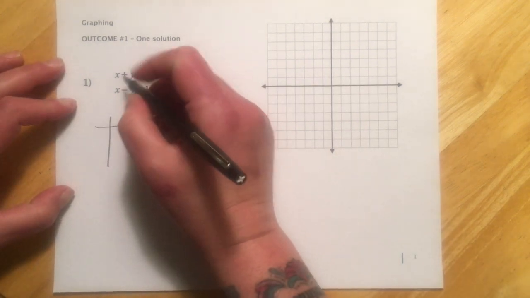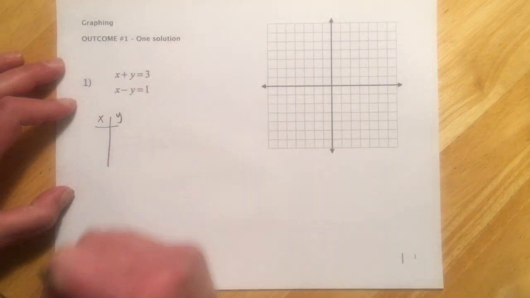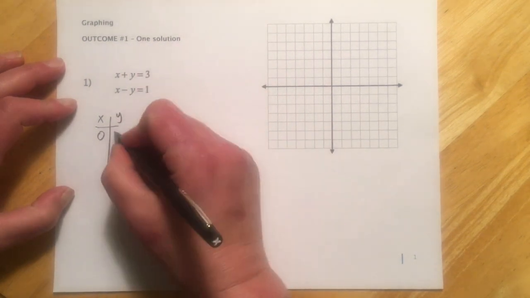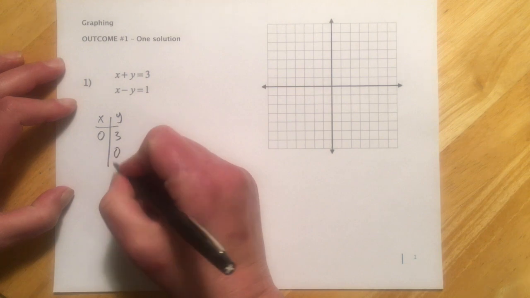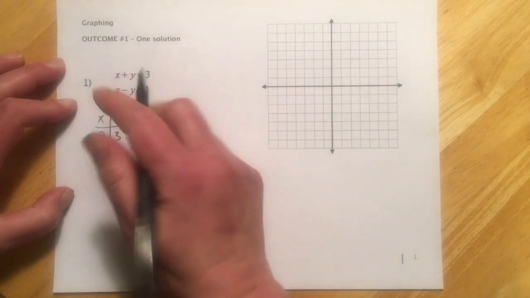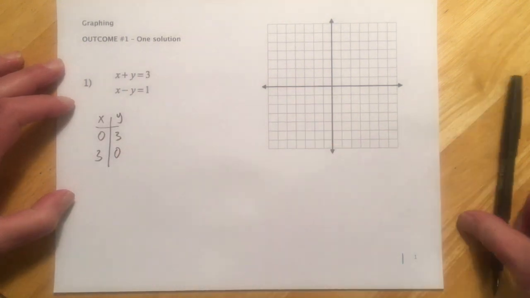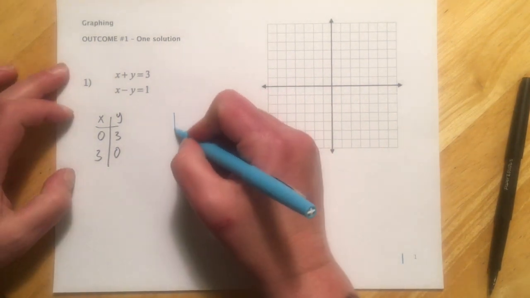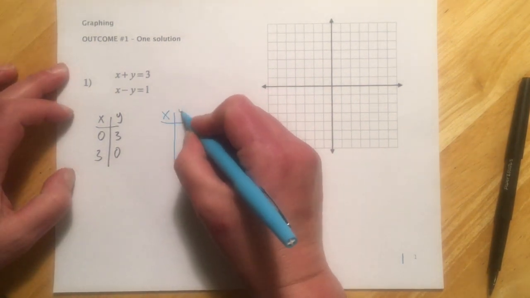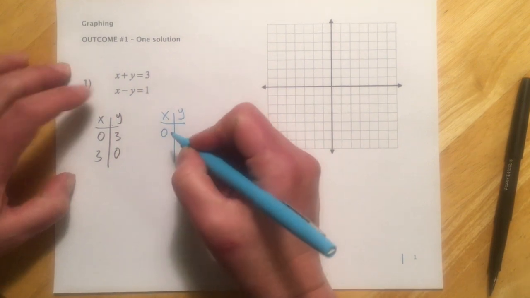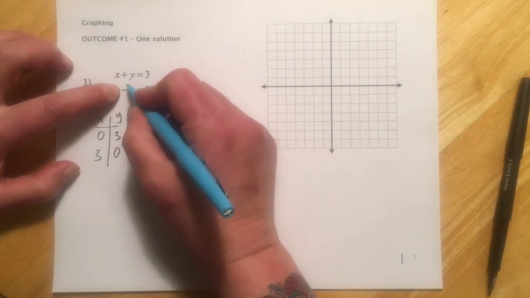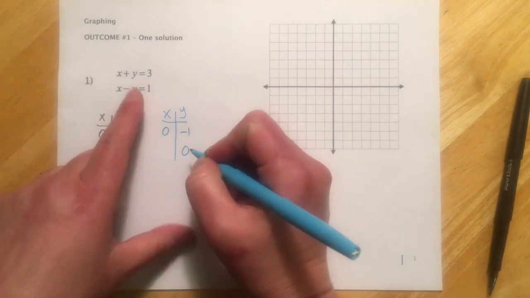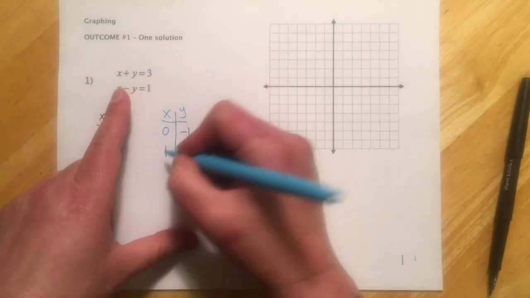I'm going to take this one right here. I'll do a little XY table. And it's in standard form, so I'm going to use my intercepts. That makes it easy. When x is 0, y is 3. When y is 0, x is 3. And then I'll do the same thing over here. XY. So for this one, when x is 0, negative y is 1. So if I move that over, it'll be y equals negative 1. When y is 0, then the x is 1.